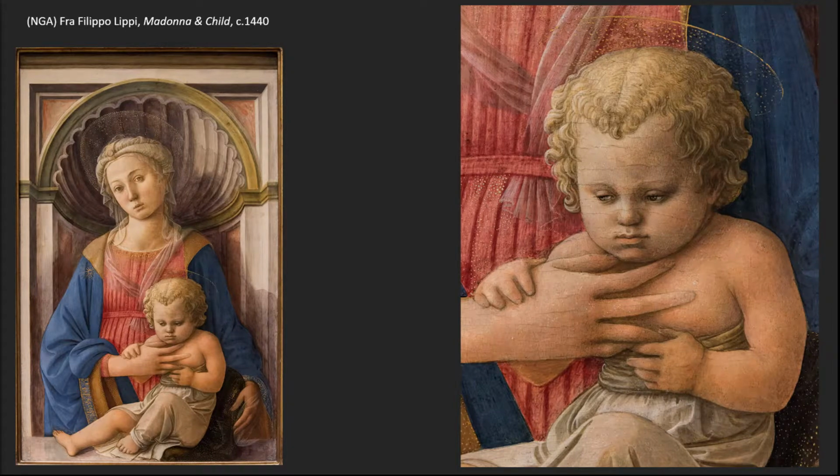And I think Filippo Lippi is also making reference to that by having her indicate his Adam's apple. She could be grabbing him anywhere, and he's made her grab him in a very particular place. So I think this alludes again to symbolism within the picture, ways in which to read it, that Christ is indeed the new Adam.